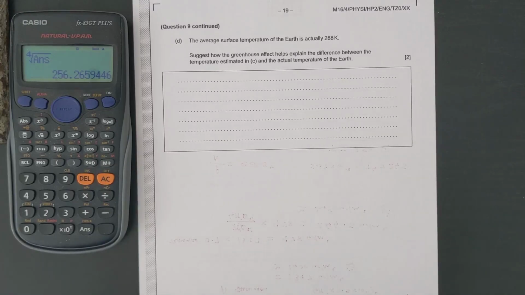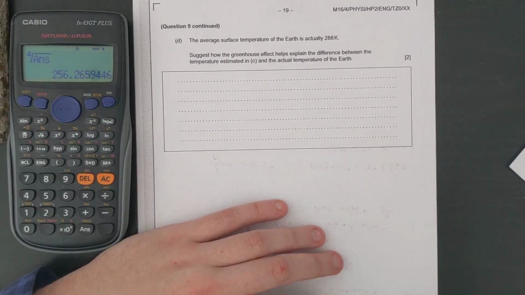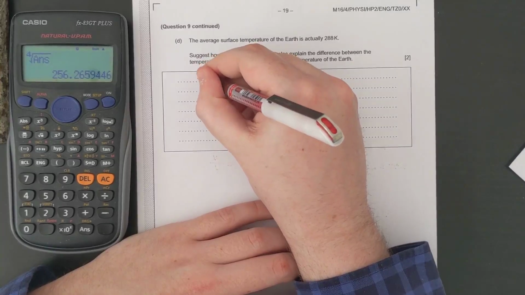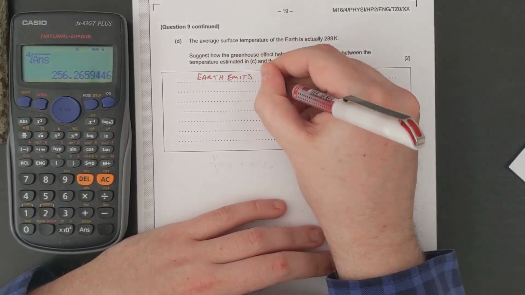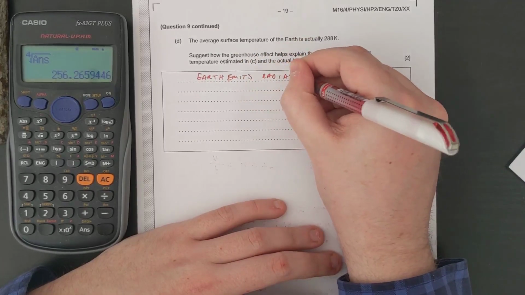Now the actual marks here are a bit less detailed than that. There are 3 things you need to say, and you need to say 2 of them to get full marks. You need to say that the Earth predominantly emits radiation in the infrared spectrum.